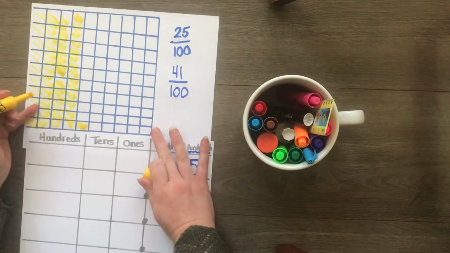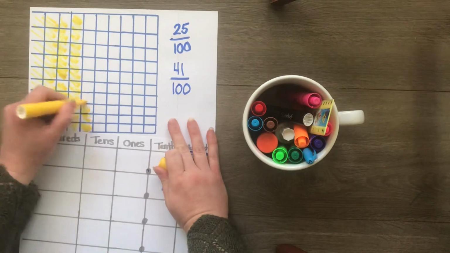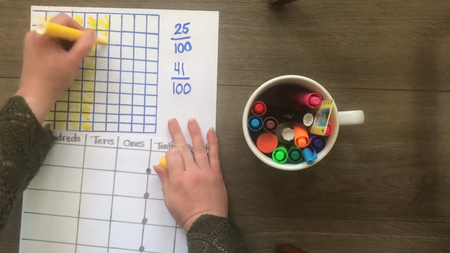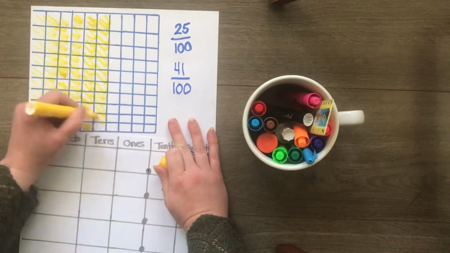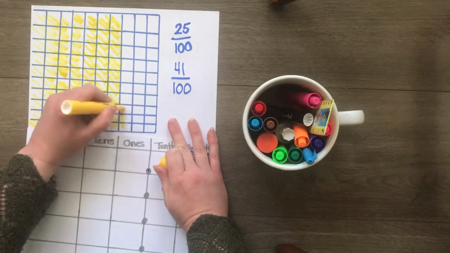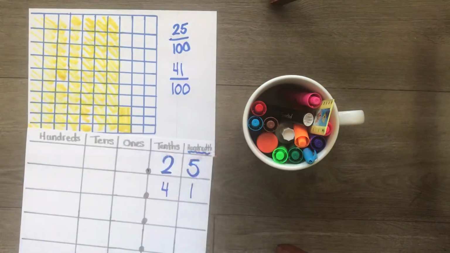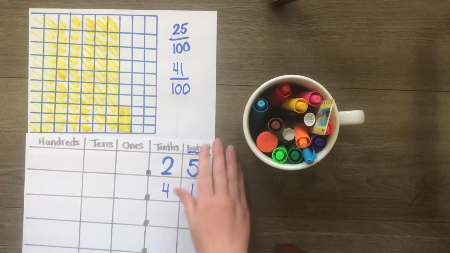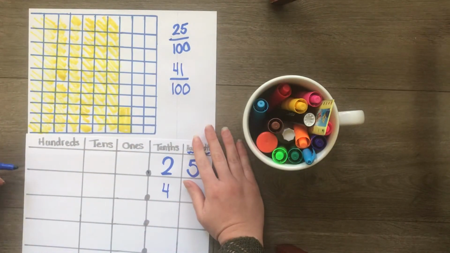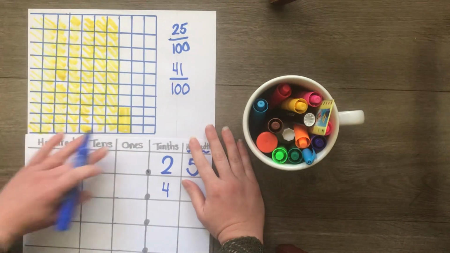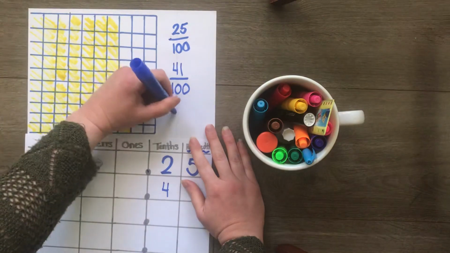All right, let's do one more. So here's 41. I'm going to do, let's see, this is 50. This is 60. This is 70. Okay. This is actually 73 pieces. So if I was going to write this as a fraction, it would look like this. 73 pieces out of 100.